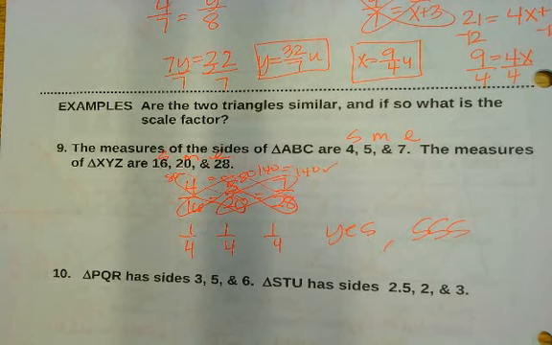Right. You could have 1/4 or 4 because it didn't say which one was the image or pre-image. Any other questions? That was a good one. Was that your question? Okay.